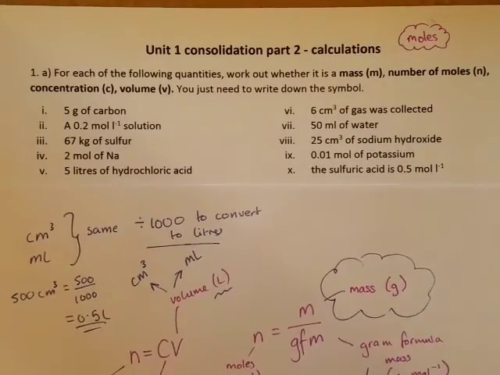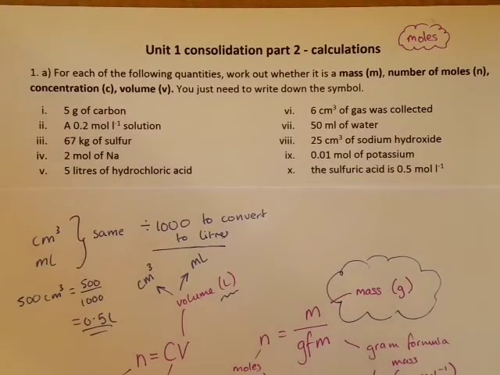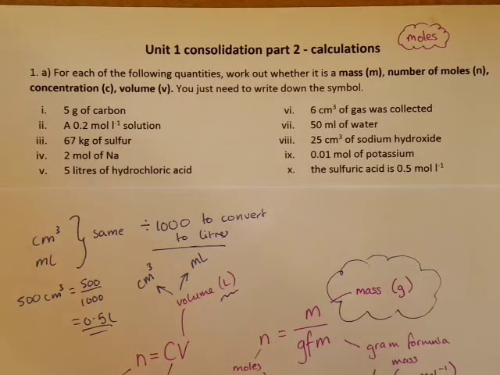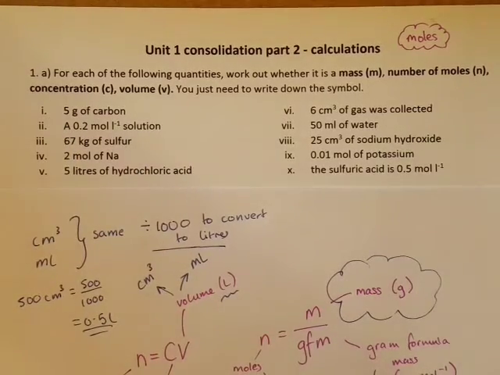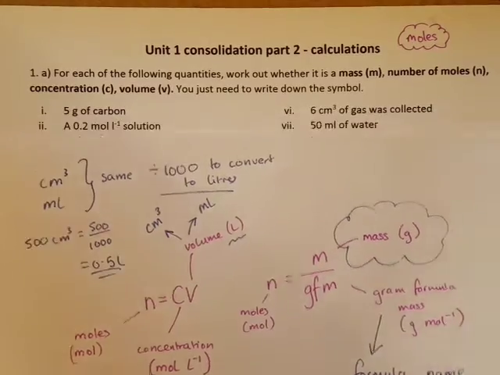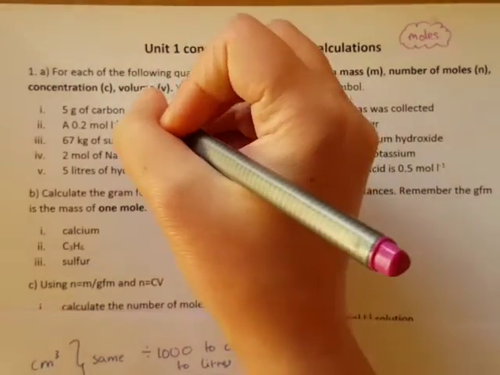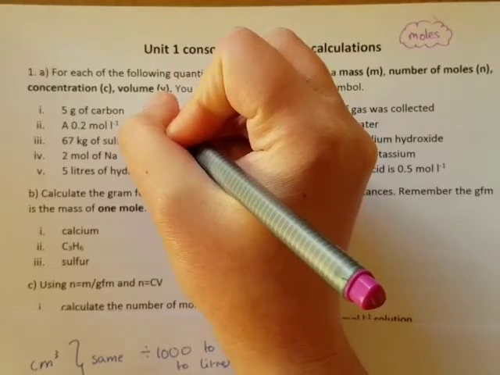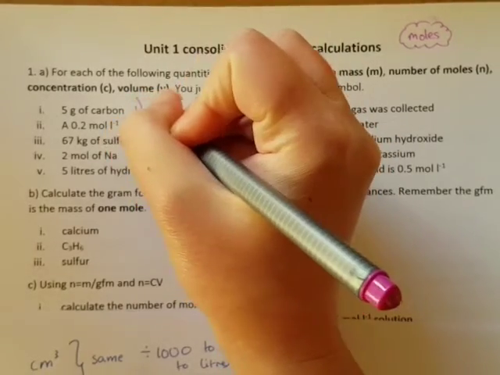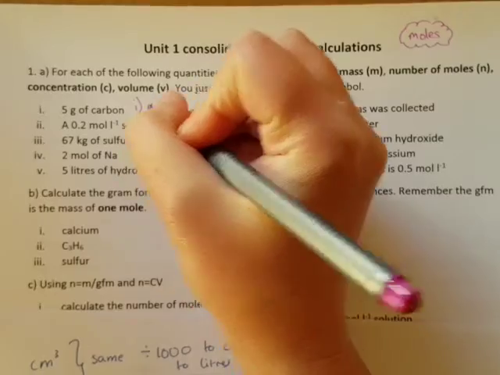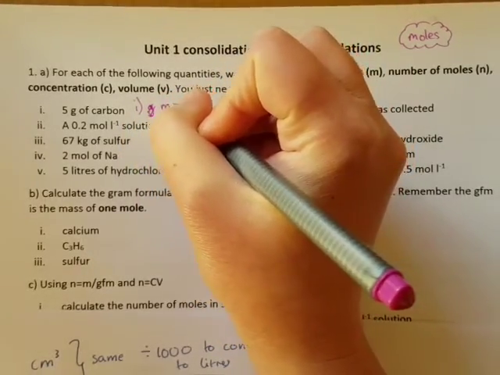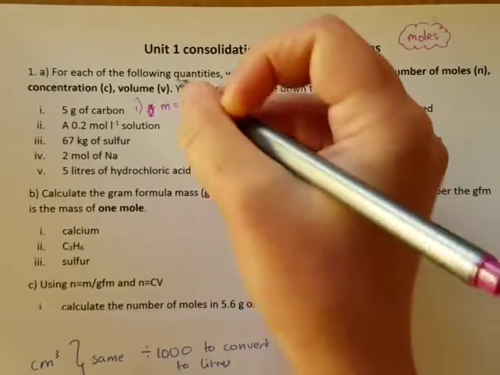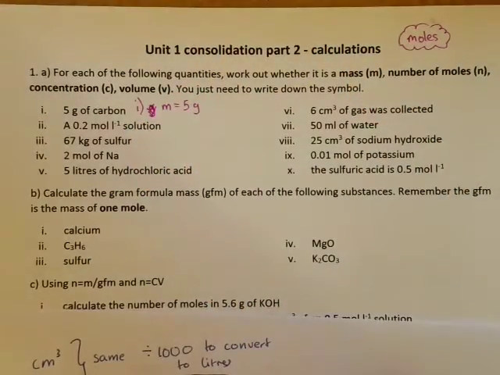Right, so question 1, we're just deciding what information we've been given. 5 grams of carbon. Hopefully you recognise grams, g, that must be a mass. So all I want you to do in your working is write down part 1. That would be, not g, that's not what I want you to write down. I want you to write down that it's a mass. You could even write it like this: mass is 5 grams. That would be the best way of doing it.